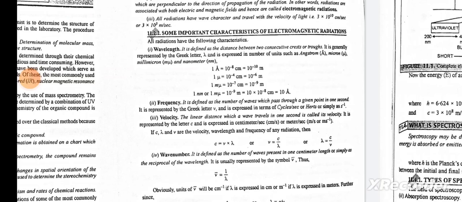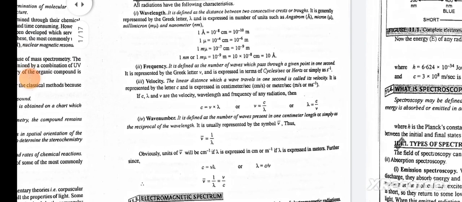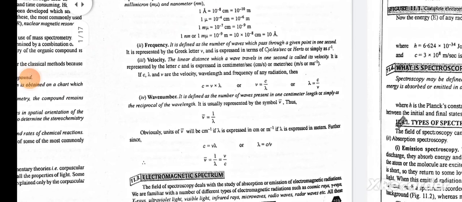Wavelength: it is defined as the distance between two consecutive crests or troughs. It is generally represented by the Greek letter lambda and is expressed in units such as angstrom, micron, millimicron, and nanometer. Frequency: it is defined as the number of waves which pass through a given point in 1 second. It is represented by the Greek letter nu and is expressed in terms of cycles per second, or hertz. Velocity: the linear distance which a wave travels in 1 second is called its velocity. It is represented by the letter c and is expressed in centimeters or meters per second.